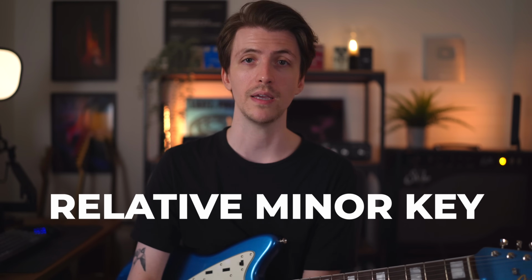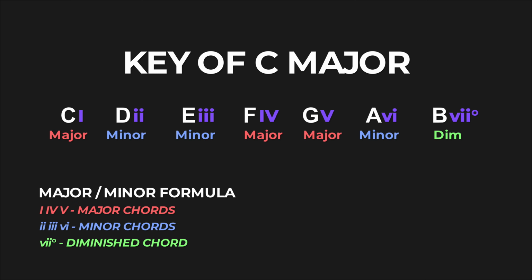relative minor key. So let's go back to the key of C major once more. All I have to do is locate the 6th note, and that's my relative minor key. So in this case, the 6th note is A minor. That means that the key of C major and the key of A minor are relative keys, meaning they share all the same notes and same chords. So since you know all the chords in C major, you also know all the chords in A minor.